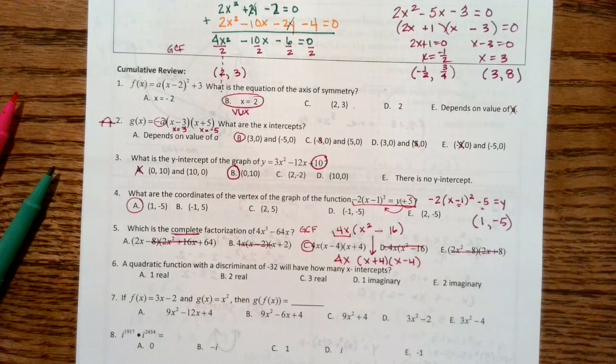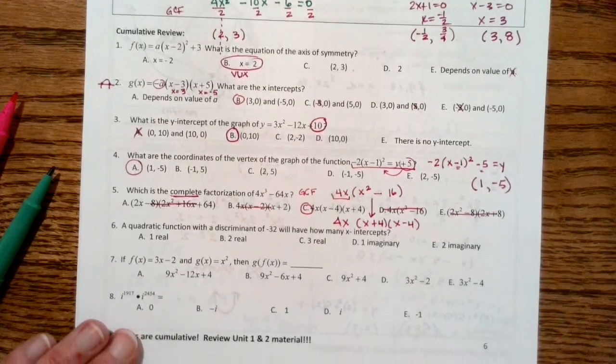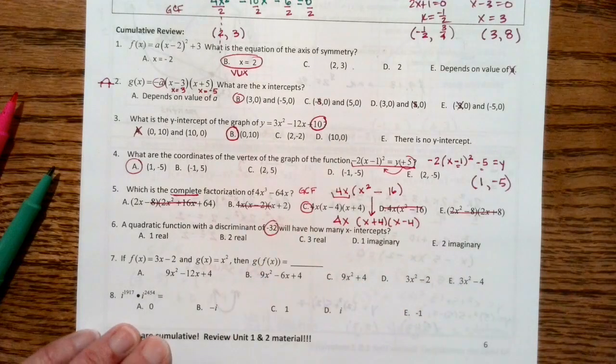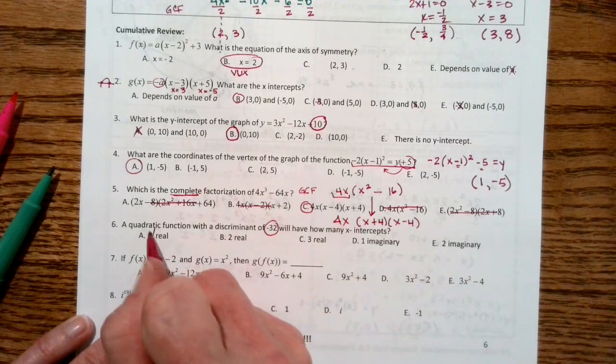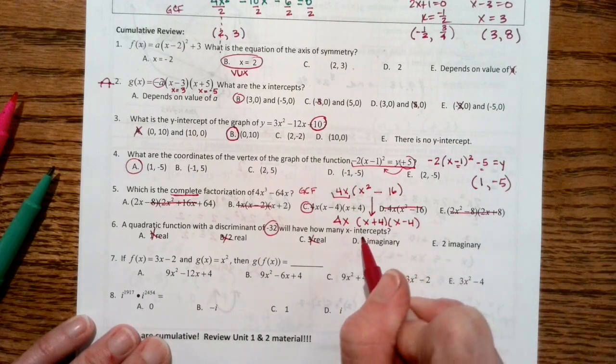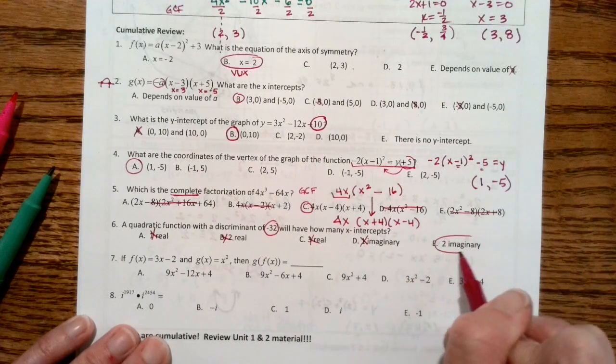All right, a quadratic function with a discriminant of negative 32 has how many x-intercepts? None of them are real. So we're going to cross off all those reals. And imaginary numbers always come in pairs. So I know it has to be imaginary.